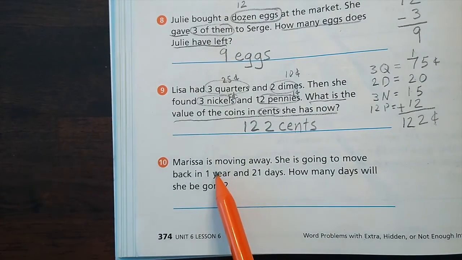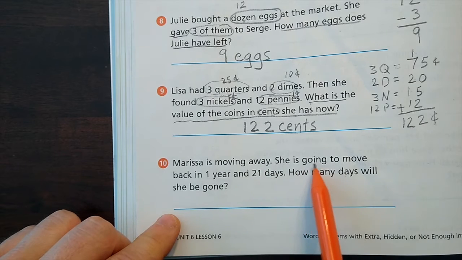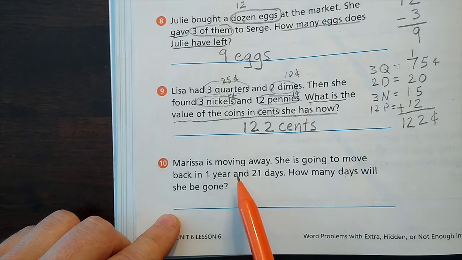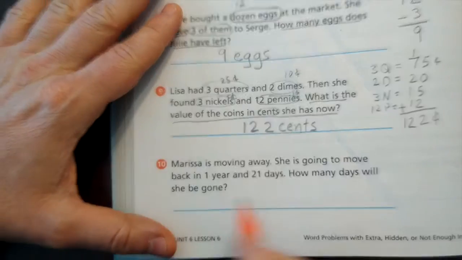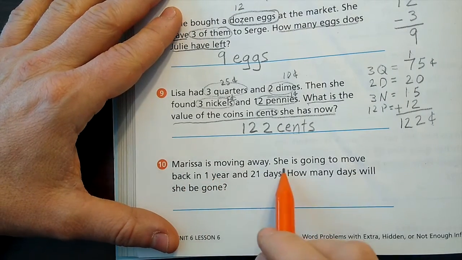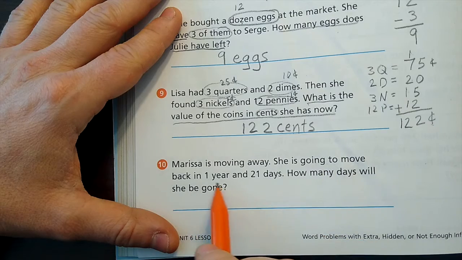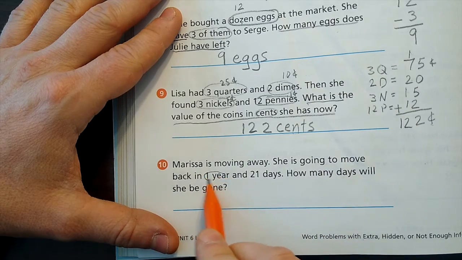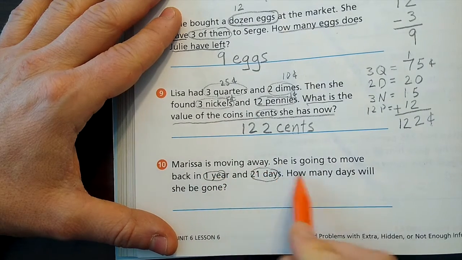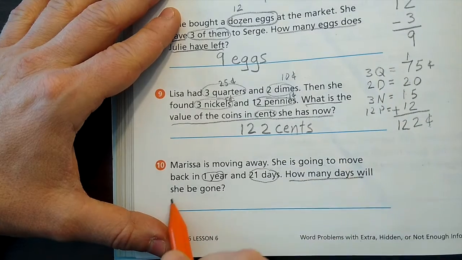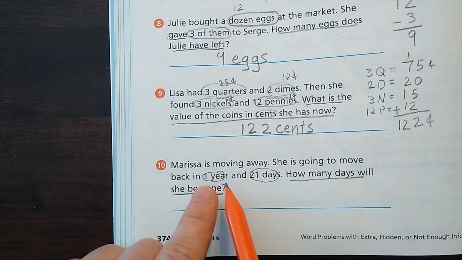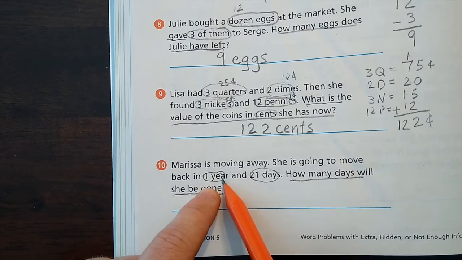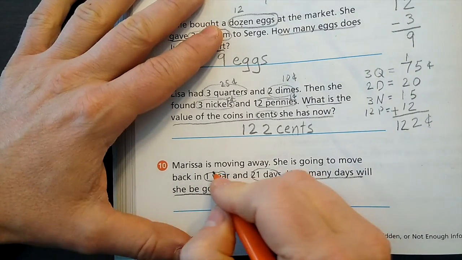On the last one, it says, Marissa is moving away. She is going to move back in 1 year and 21 days. How many days will she be gone? So what is our information? She is going to move back in 1 year and 21 days. How many days will she be gone? What is my hidden information on here? It is the year. We need to know how many days are in a year.